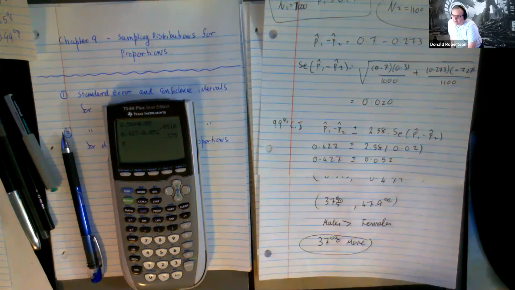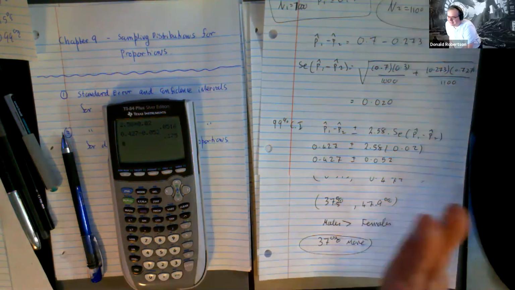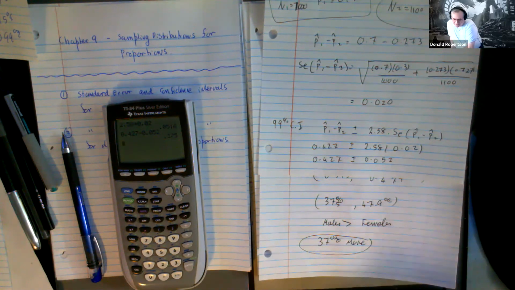So if this was really true, wouldn't Pepsi be out tomorrow doing a big advert? 37% more males like Pepsi than females. I'm not sure that's a good advert now I'm thinking about it, because won't Coca-Cola do the other one? Because from the other perspective, doesn't that mean females like Coke better than Pepsi? Right? It works both ways.